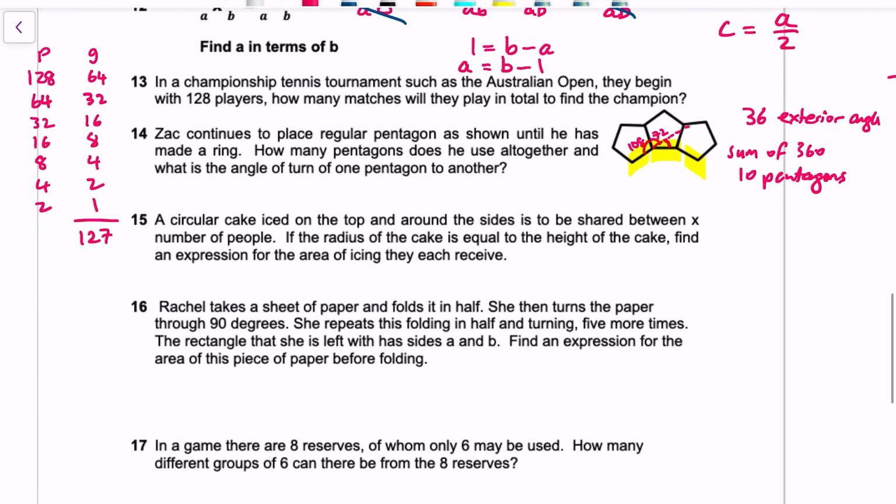Okay. Question 15. A circular cake iced on the top and around the sides is to be shared between X number of people if the radius of the cake is equal to the height of the cake. Find an expression for the area of icing they receive. So let's find the total area first.